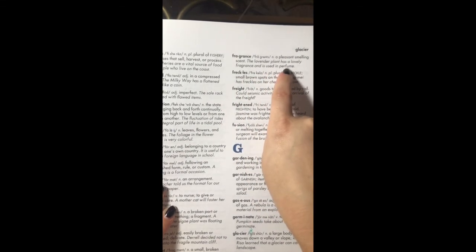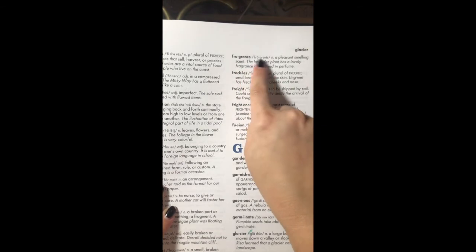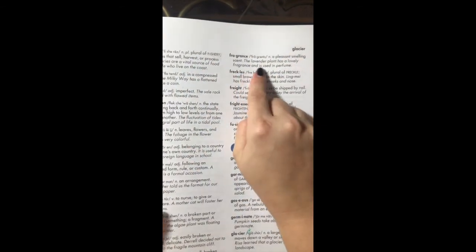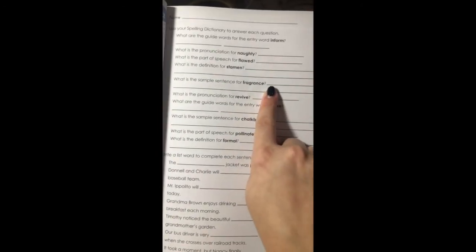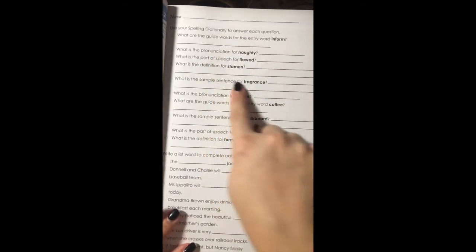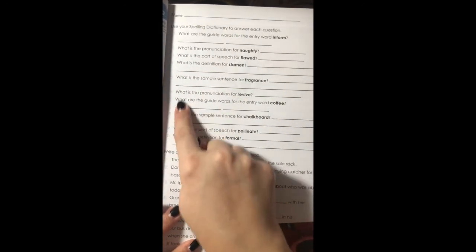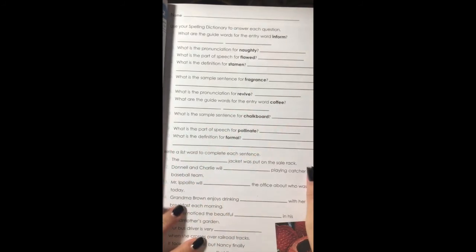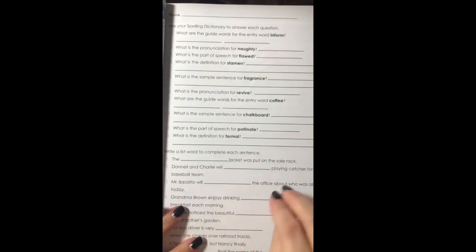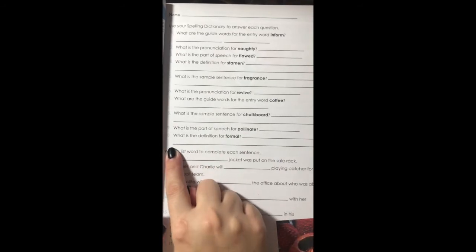This helps you understand the word fragrance even more than just the meaning. So you're going to copy the sample sentence and put it next to the word fragrance. And you have these kinds of exercises one more time from numbers 6 through 10 for different words. So you're just going to use your spelling dictionary, find the different parts, and complete 6 through 10.